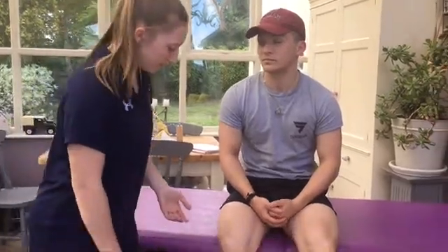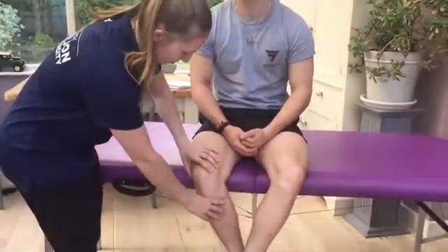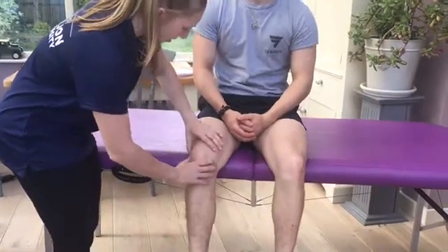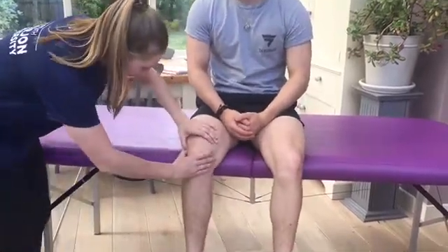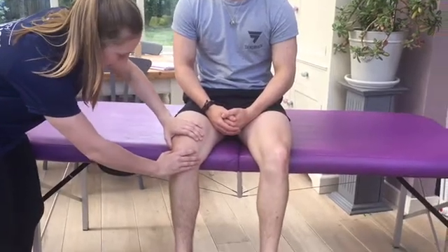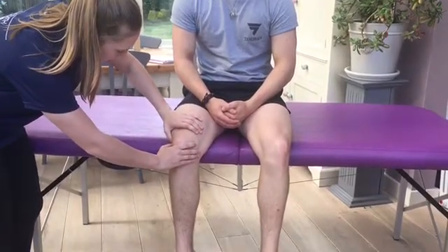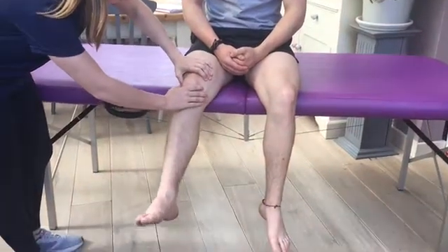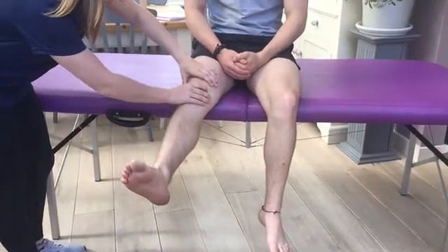The final test we're going to do is Noble's compression test, and this is checking to see if there is any issues with the IT band, such as IT band syndrome. So what I'm going to do is place my thumbs on the lateral condyle of the femur, and then the client is slowly going to raise the leg into extension and down to flexion. That's it. Good, and down.